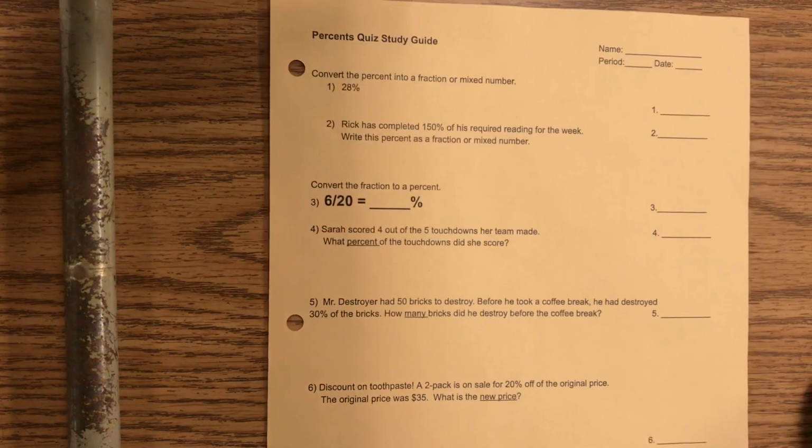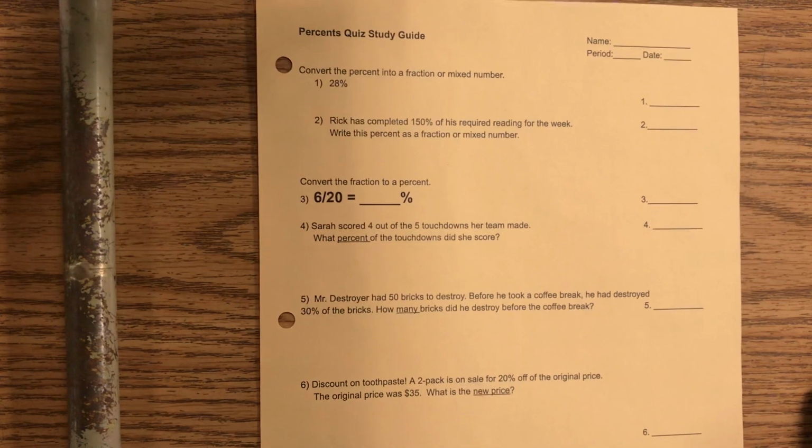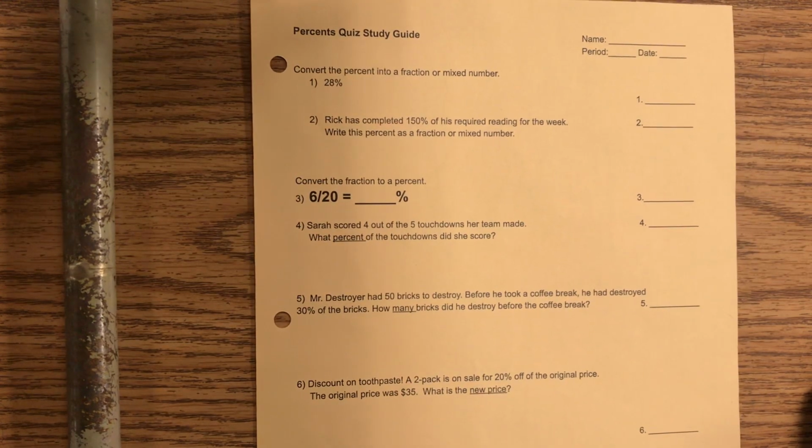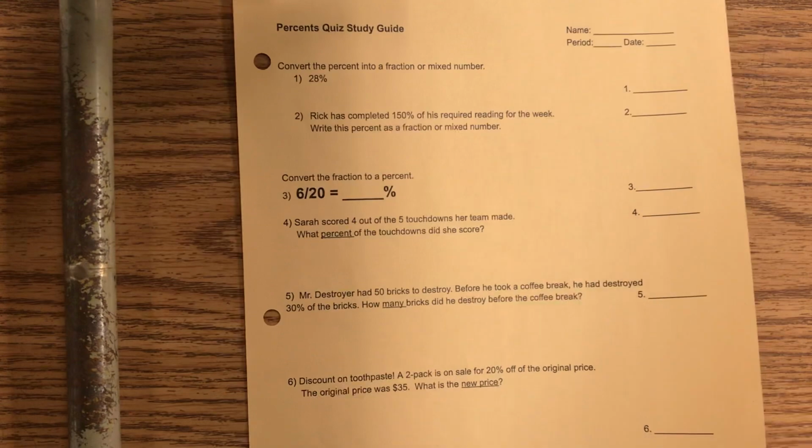Hi guys, it's the night before our quiz on percents. So here's the study guide. As always, take a look. See what you're getting spot on and what you're not. A few ideas before I begin.